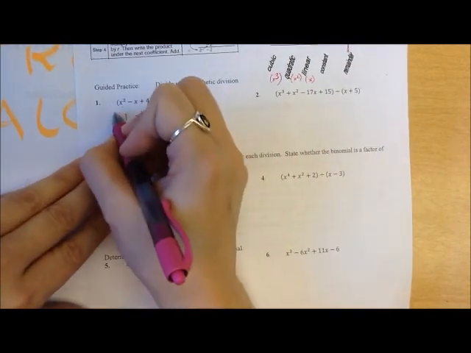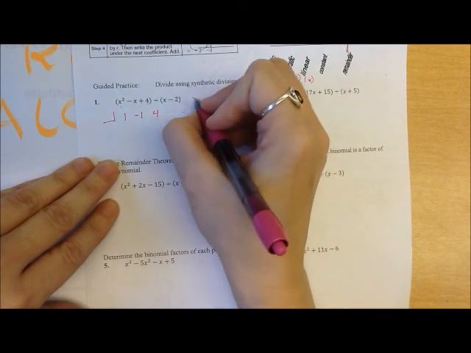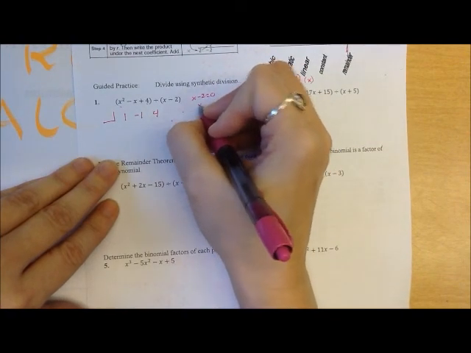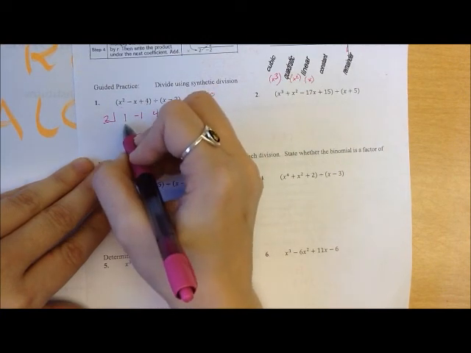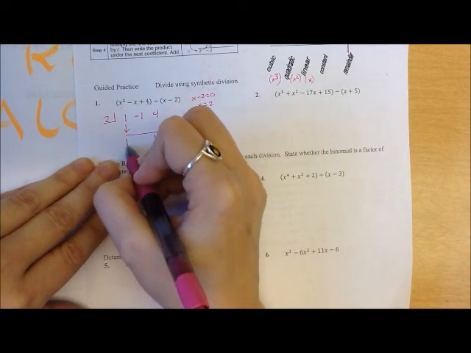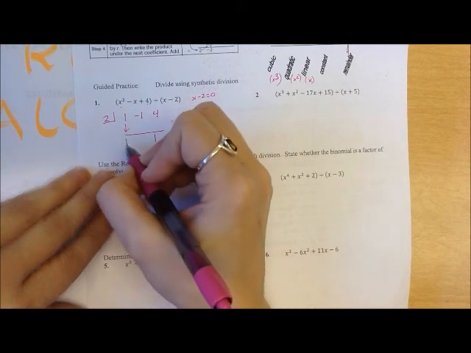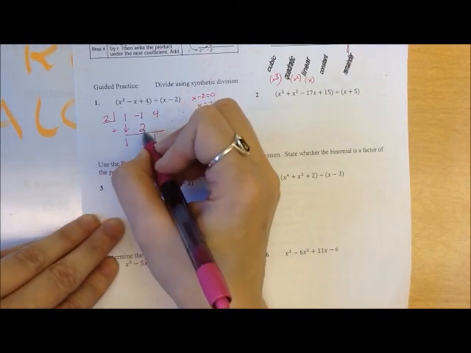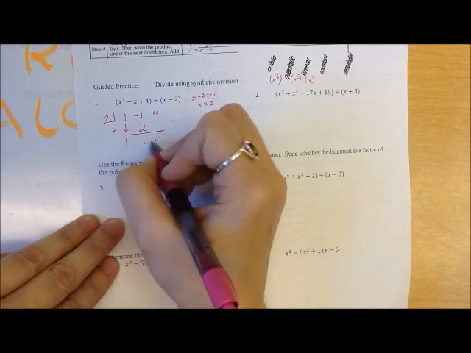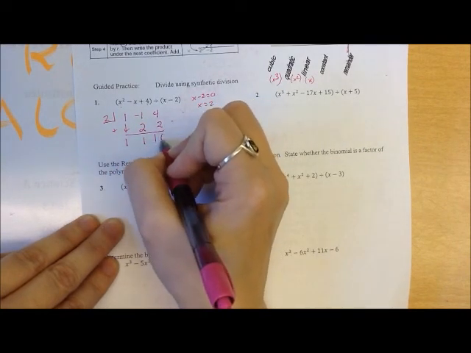And then x minus 2, when does x minus 2 equal 0? When x is 2. So that's what we put in there. Bring the first term straight down, then multiply these. 2 times 1 is 2, and we'll put the result here. We're adding down. -1 plus 2 is 1, 2 times 1 is 2, 4 plus 2 is 6.